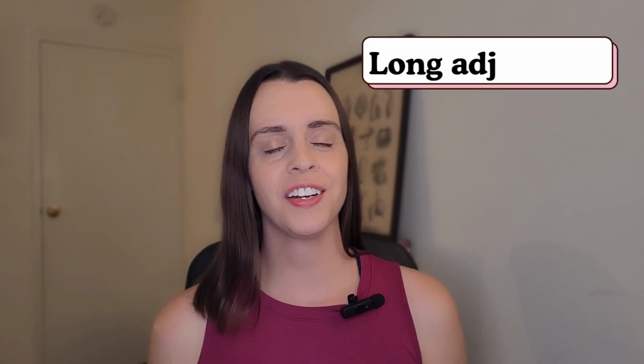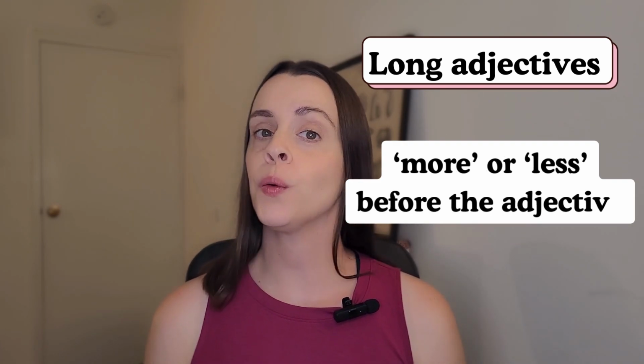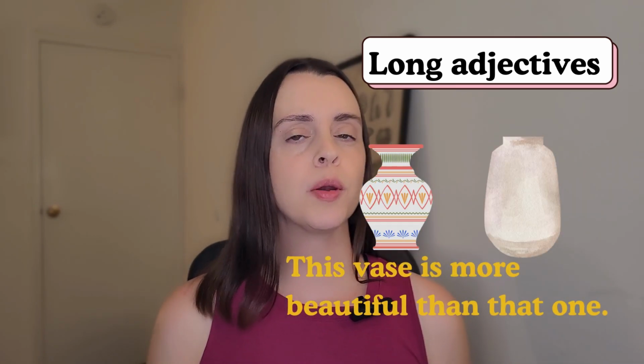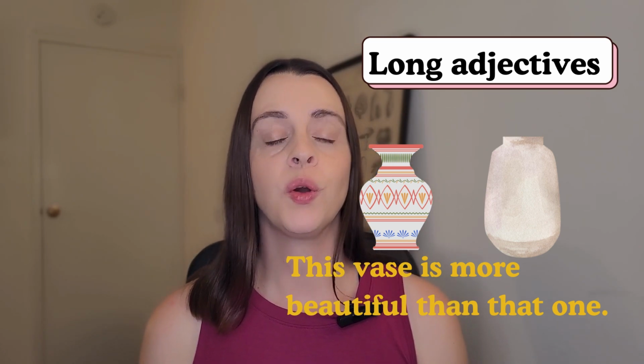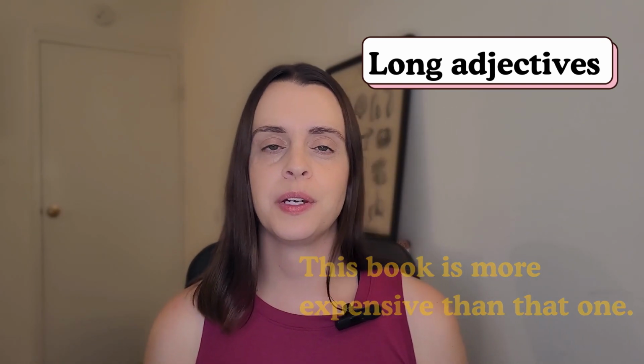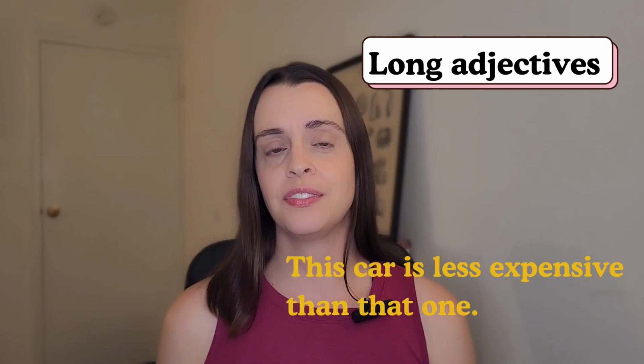What about longer adjectives like beautiful or expensive? Before that adjective, we use more or less. For example, this vase is more beautiful than that one. Or this book is more expensive than that one. The same with less. This car is less expensive than that one.